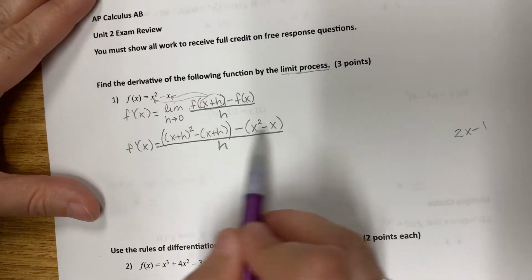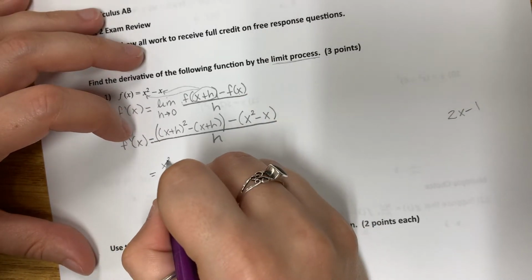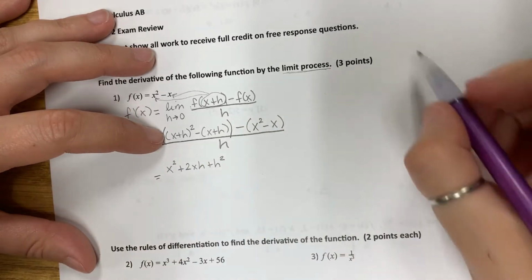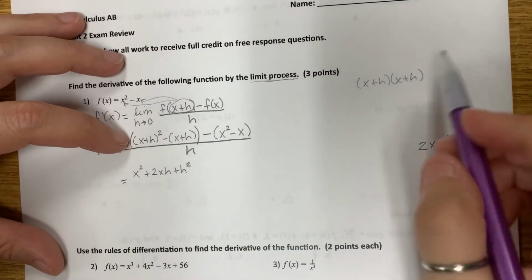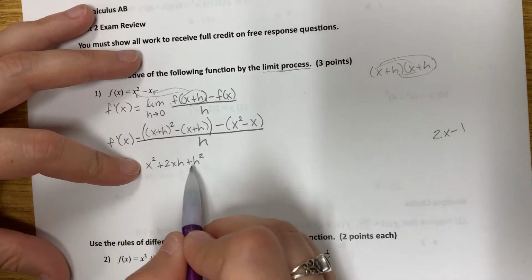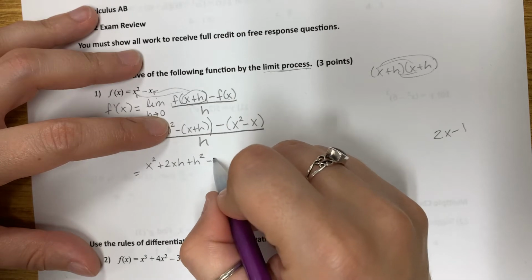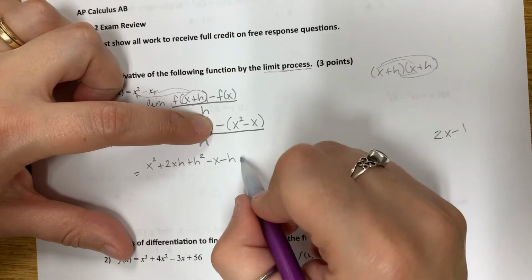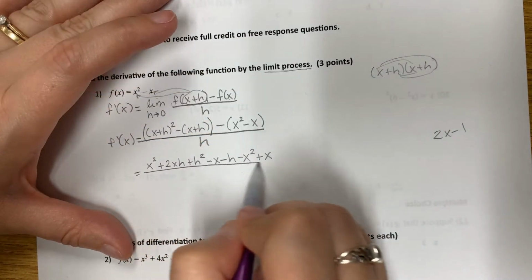All right, then I'm going to just work all of this out. So x plus h squared. X plus h squared is x squared plus 2xh plus h squared. So I'm basically foiling that out. If you need to, over on the side, you can foil it out. Otherwise, it does end up this every time. So you can remember that. Then I'm going to distribute this minus sign. So minus x minus h. Then I'm going to distribute this minus sign. So negative x squared and plus x. And that's all over h.